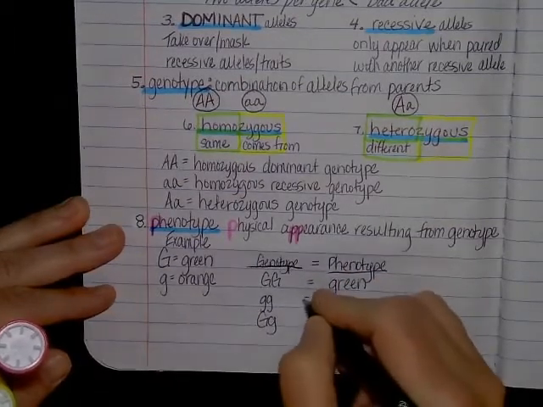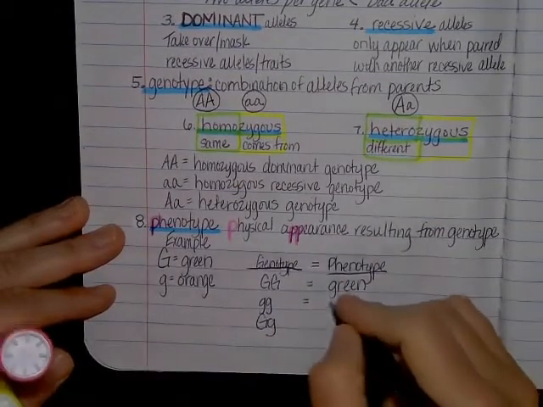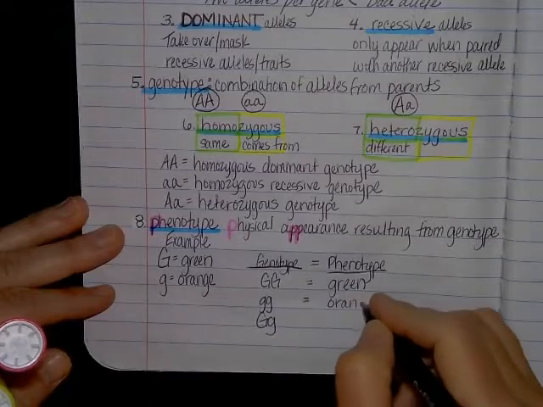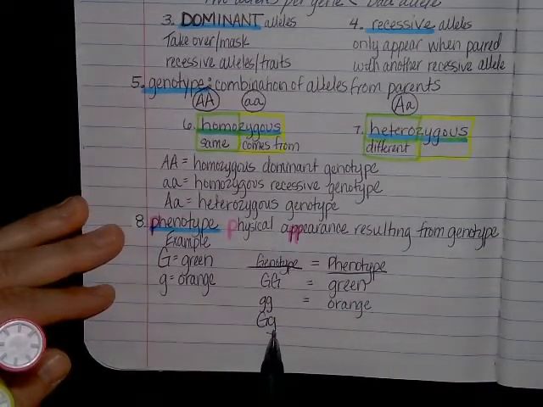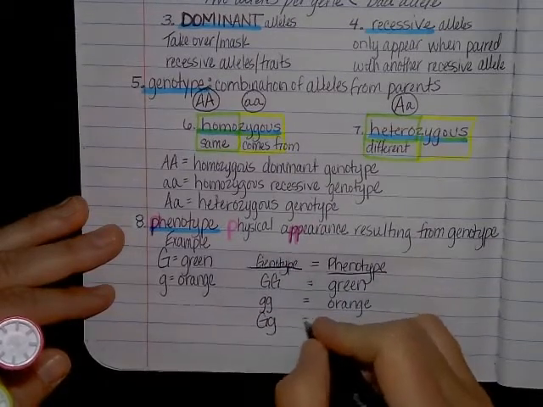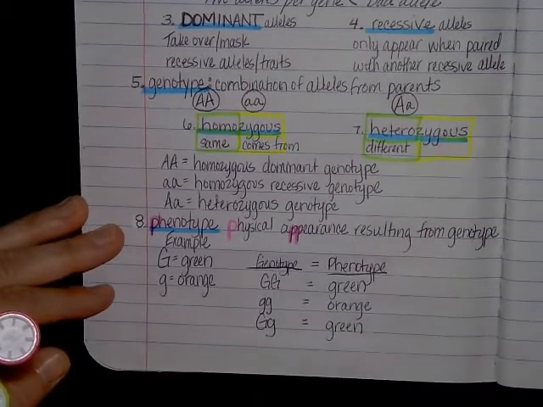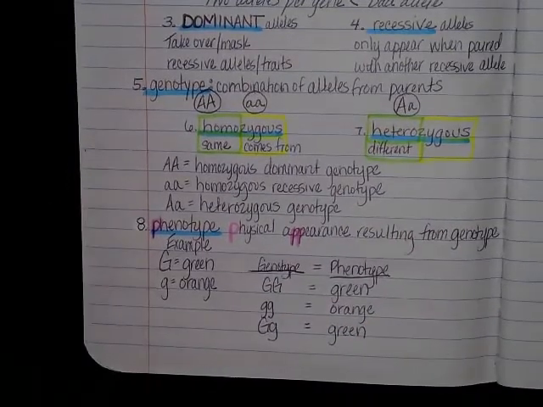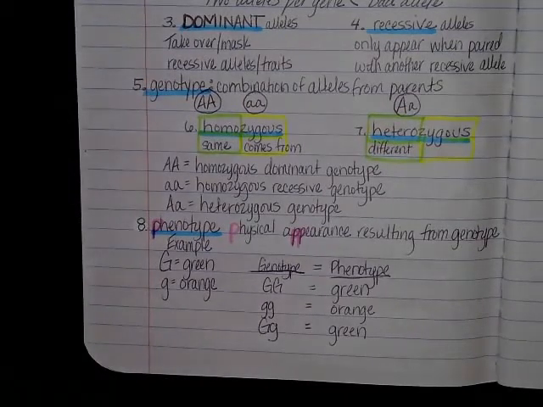Okay? Two recessive oranges are going to equal orange. If I have a dominant green and a recessive orange, dominant wins. So the heterozygous will also be green. Okay? So genotype is the combination.